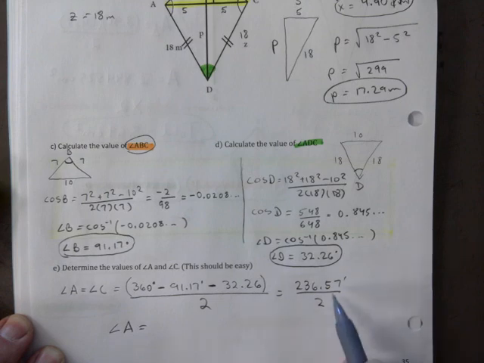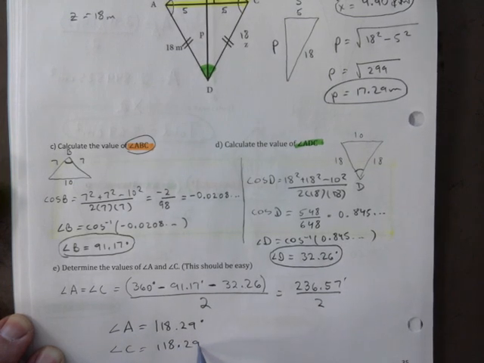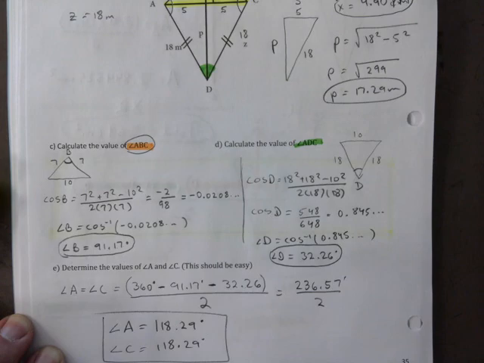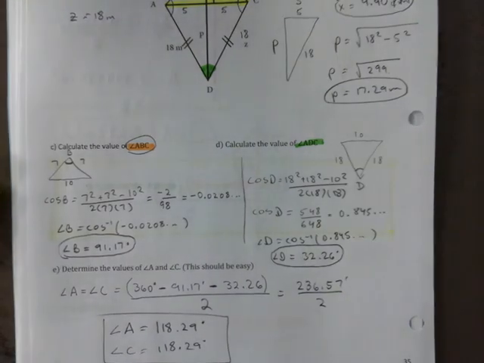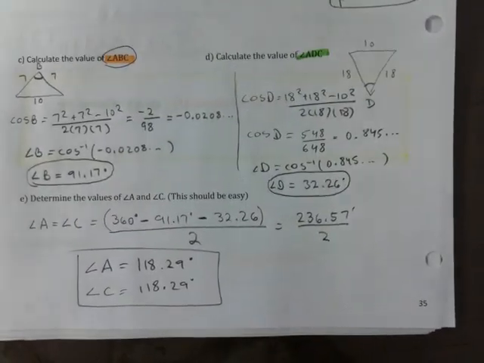And if you split that in half, you get 118.29, okay? And so you can say angle C is also 118.29. They're both the same. Oops, you can't see that, can you? There, let me zoom in.